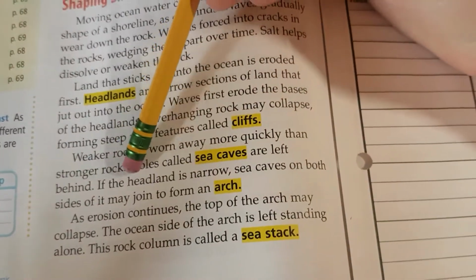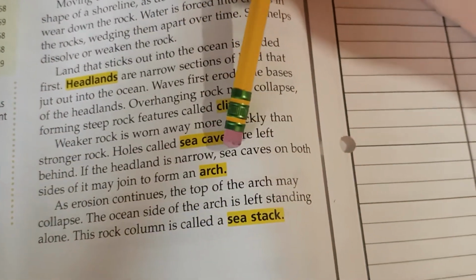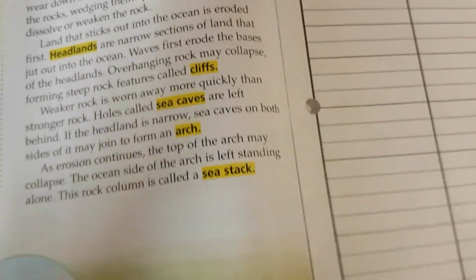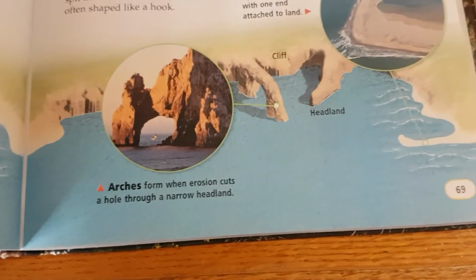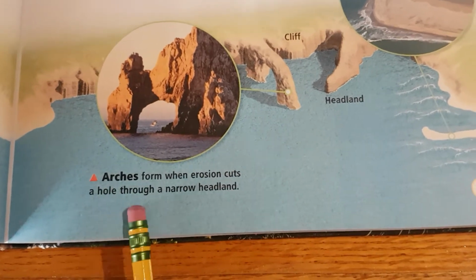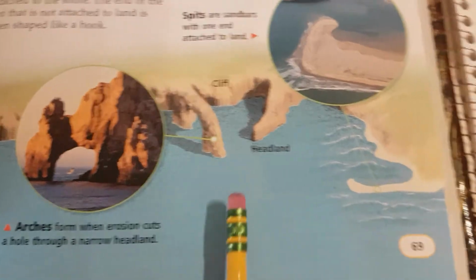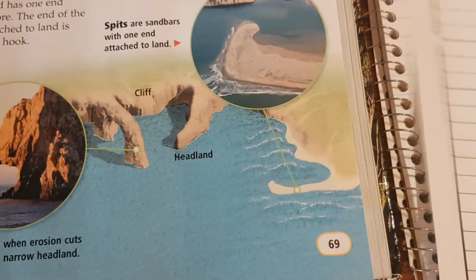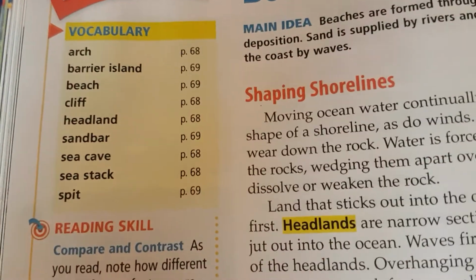Here it is. If the headland is narrow, sea caves on both sides of it may join to form an arch. Okay. Let's see if we can see an arch anywhere here in our pictures. Oh, there's an arch right there. Form when erosion cuts a hole through a narrow headland. What is a headland? They keep saying this thing headland. Ah, headland. So it's a little piece of land that sticks out. And I bet that's going to be one of our vocabulary words.